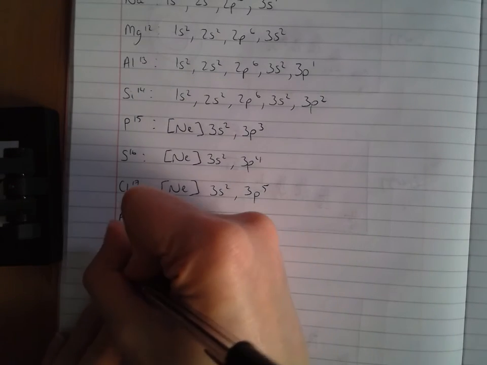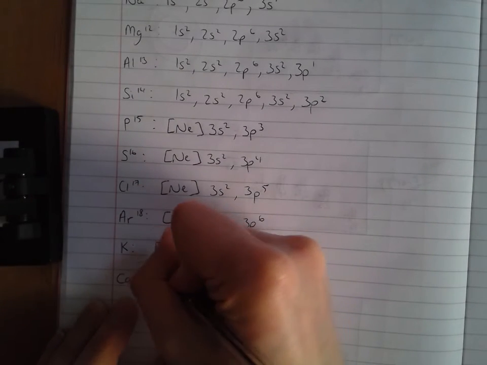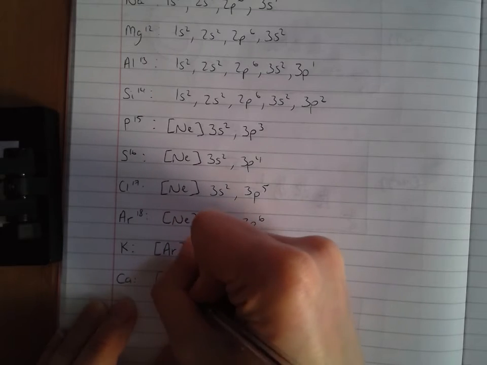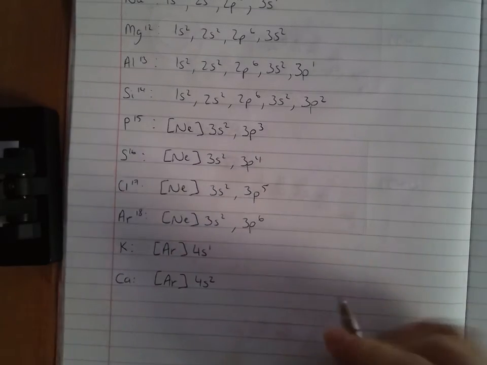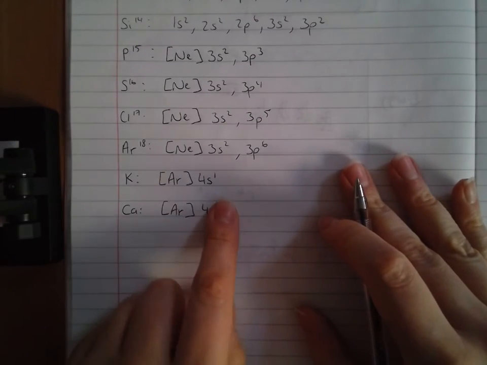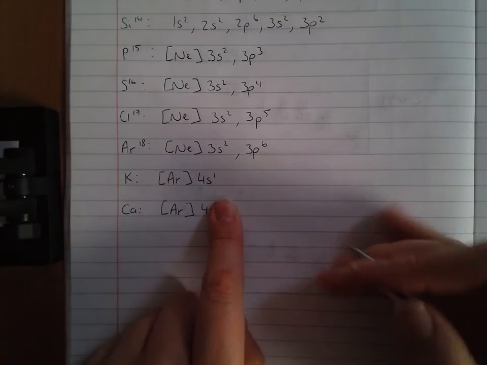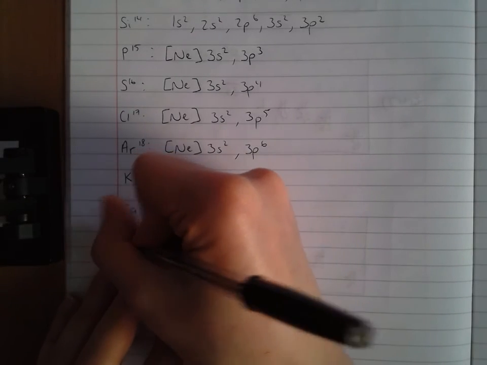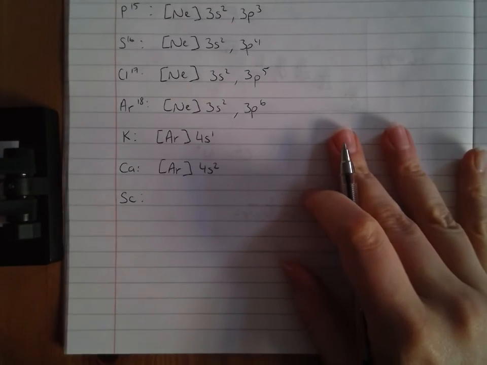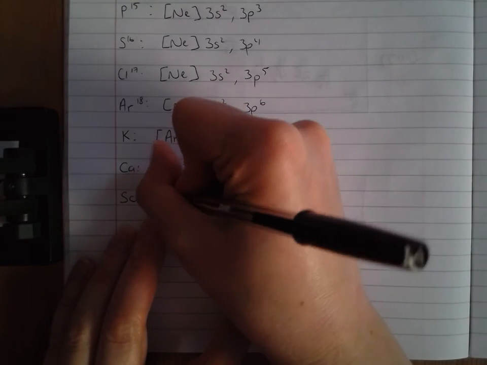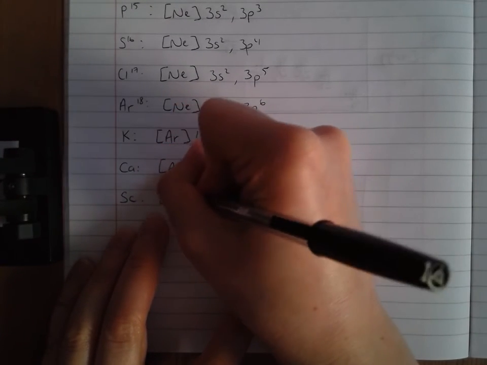If I do calcium, I'm going to do exactly the same. I'm going to use argon from the period above, and now it's going to be 4s2. 2 electrons in the outer shell, what you expect for a group 2 element. Then I do scandium. So we never would have done scandium at GCSE. It's one of our transition elements. It's next to calcium. So I'm going to use argon.